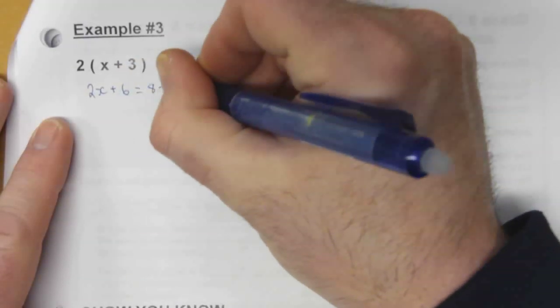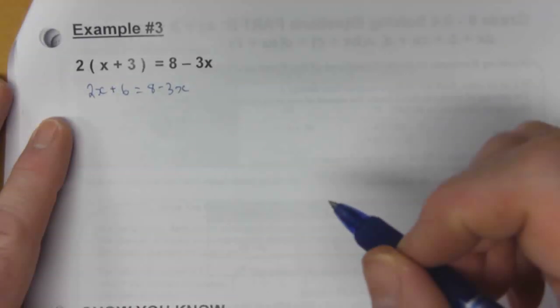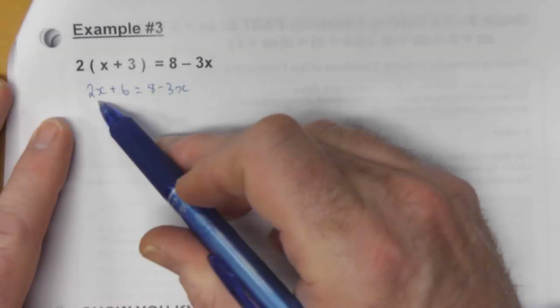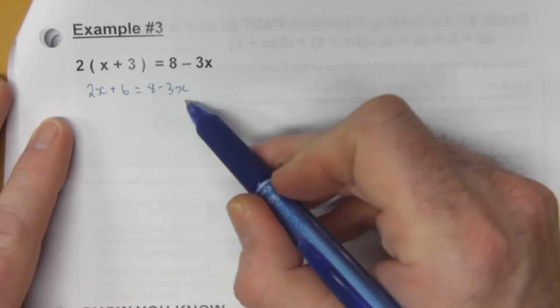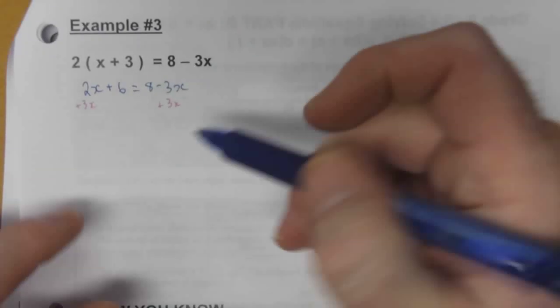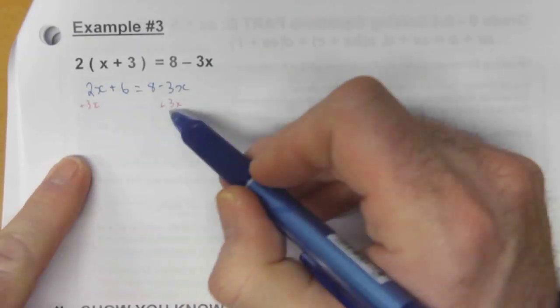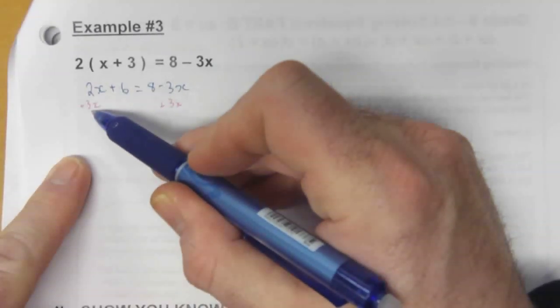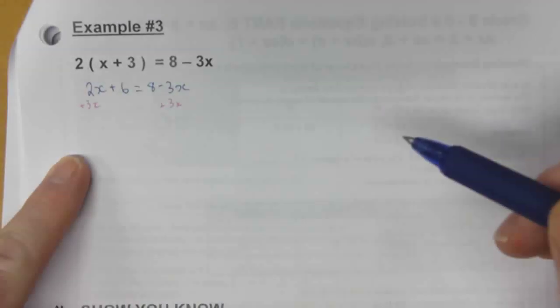So we've got this equation now. So now we're going to group our like terms. We've got a 2x on the left and a negative 3x on the right. So I'm going to add 3x to both sides. And when I'm rewriting the action that I'm doing, I'm writing the correct term underneath the one that it'll be grouped with, just to make it a little simpler to do the math.